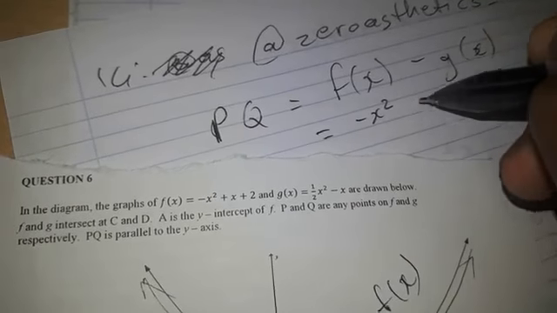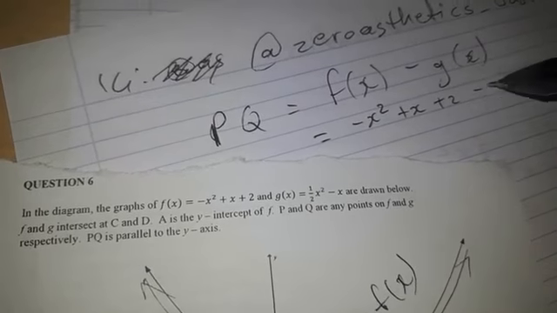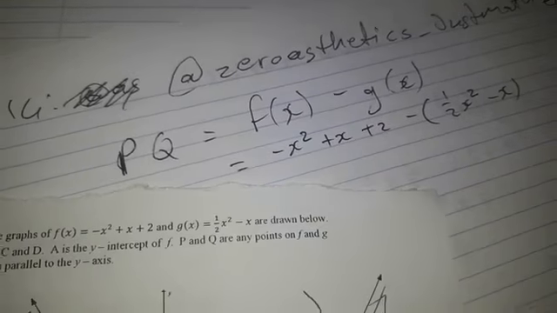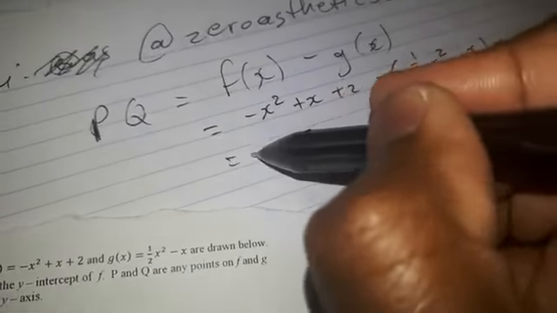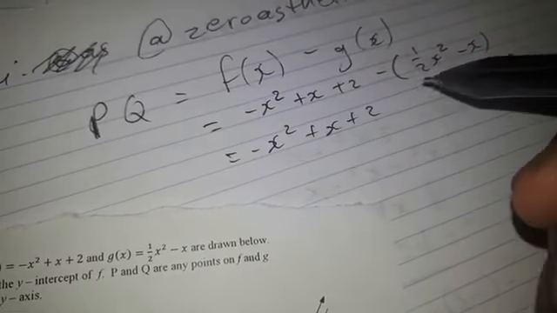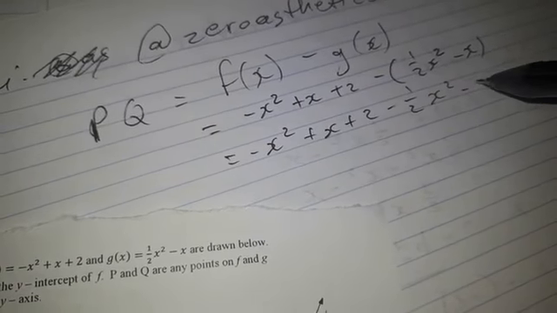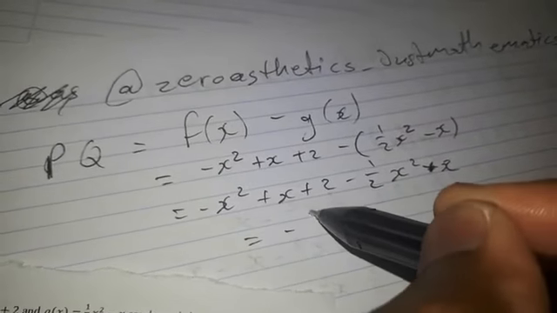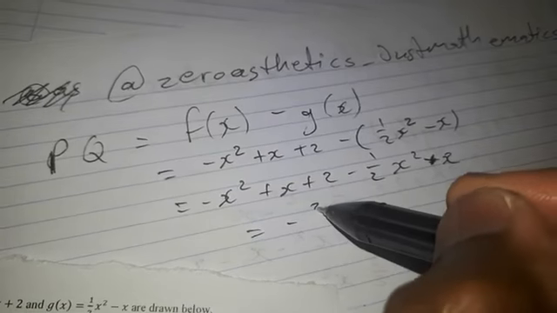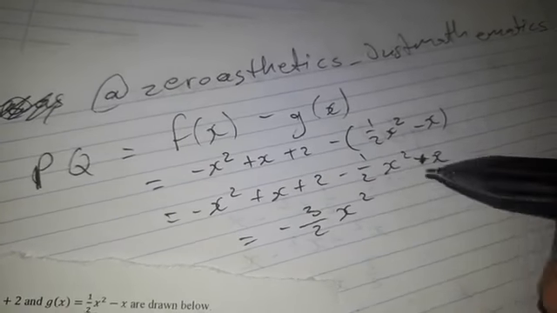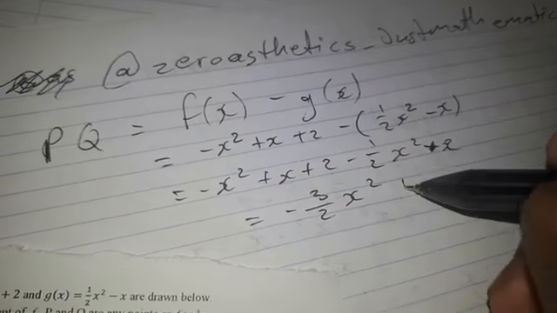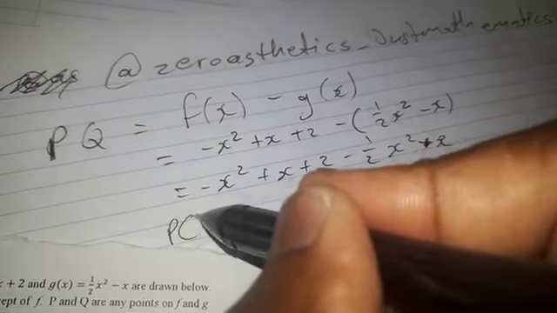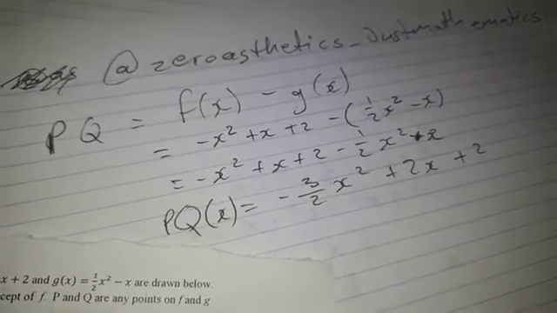negative x squared plus x plus 2 minus a half x squared minus x. If you simplify this, you are getting negative x squared plus x plus 2 minus a half x squared plus x. Now with this, let's see, what is this? Negative 3 over 2 x squared, and then this plus that is going to give you 2x, and then this is just a positive 2. So this is going to give you the length of PQ in terms of x.